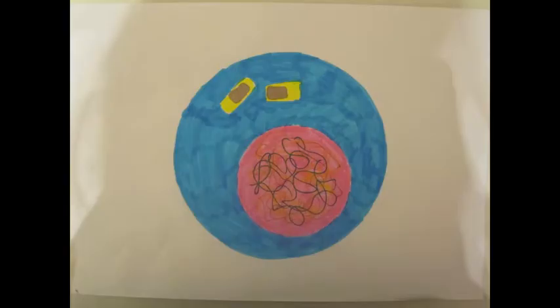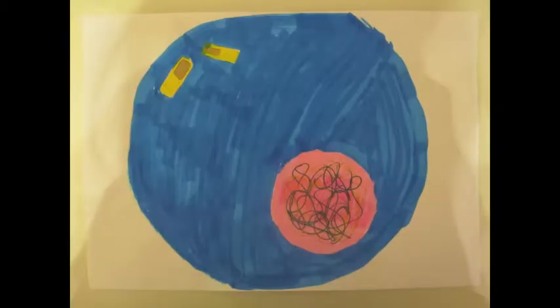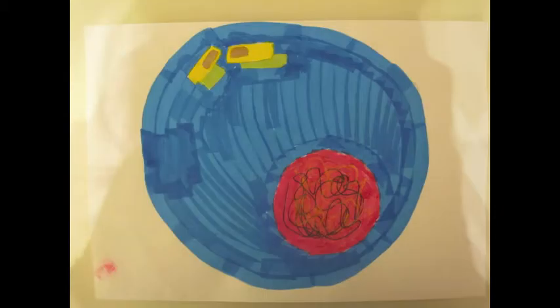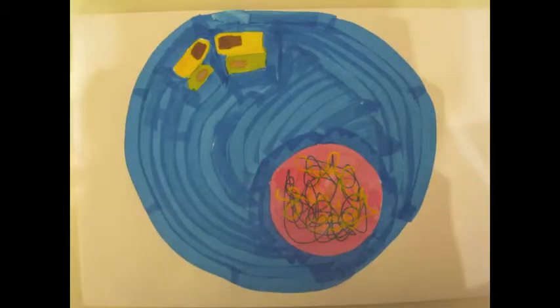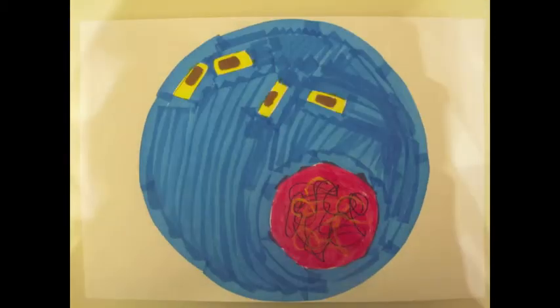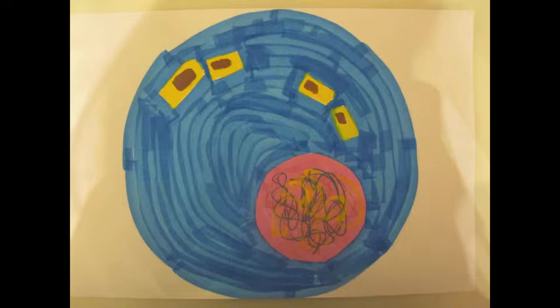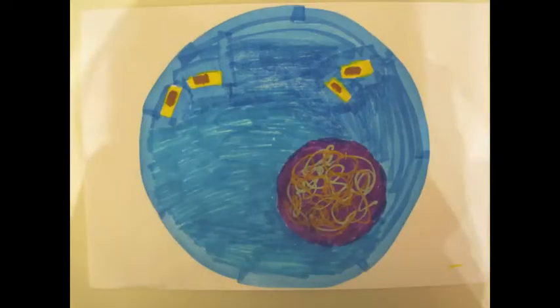G1 is the stage in which the cell grows and is at the point when most cellular activity happens. Now the cell moves on to the S stage, in which all cellular matter duplicates. In the last stage of interphase called G2, the cell continues to grow, preparing for cell division. Finally, the cell is ready to start mitosis.